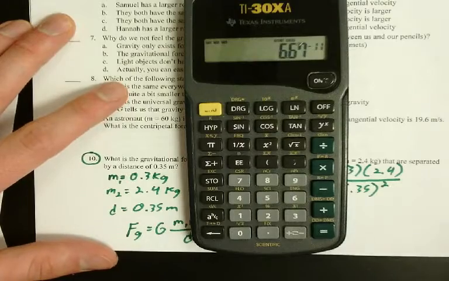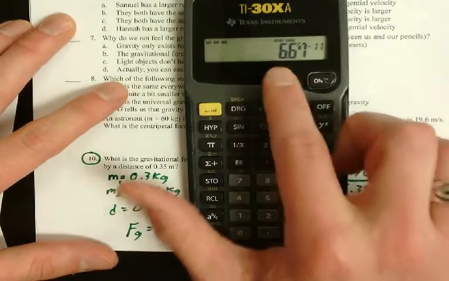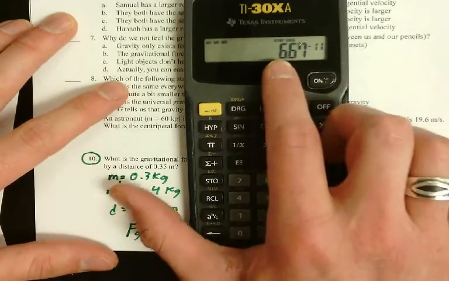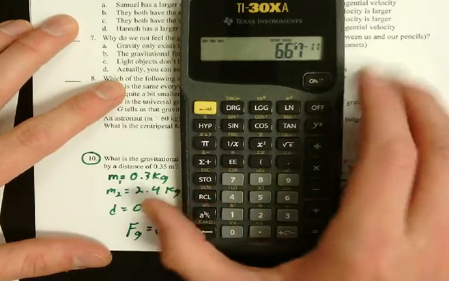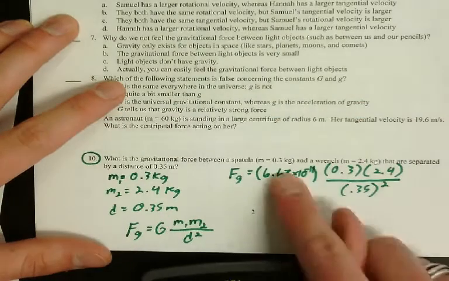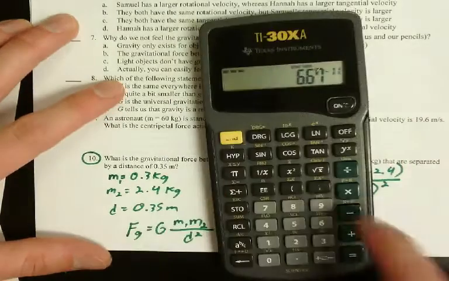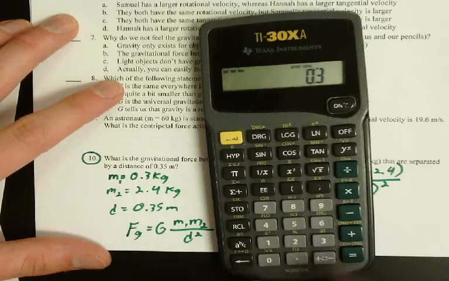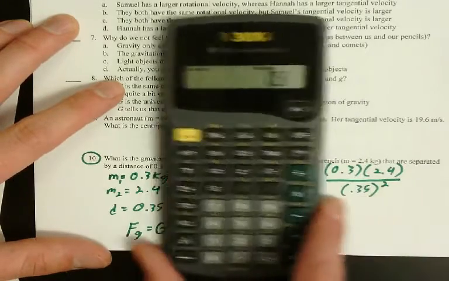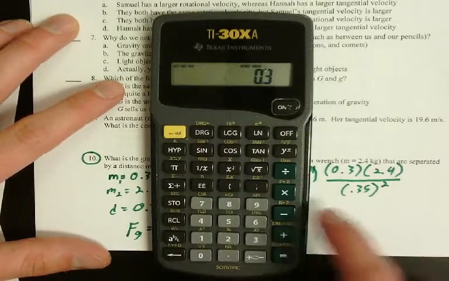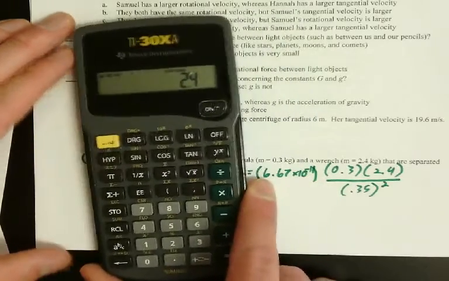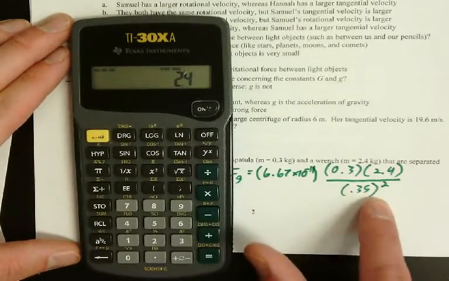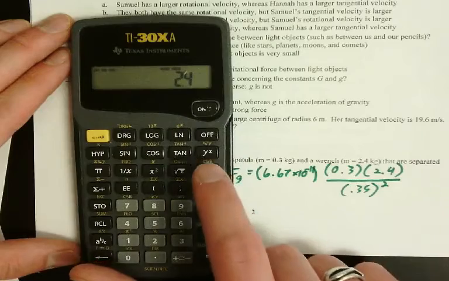Okay, I don't have to hit equals because this isn't a math problem. This is just a number. So now I'm going to multiply that by 0.3. Okay, I'm going to multiply that number by 2.4. And I'm going to divide that number by 0.35 squared.